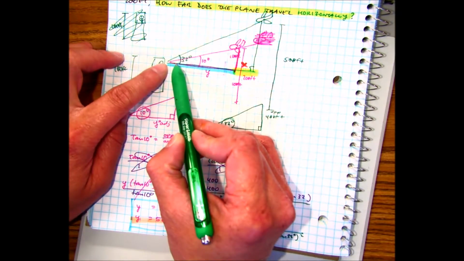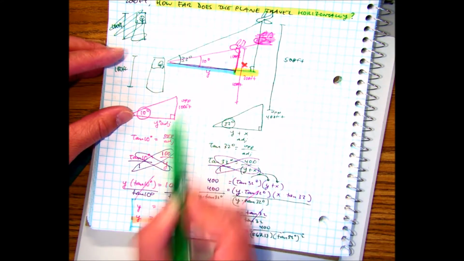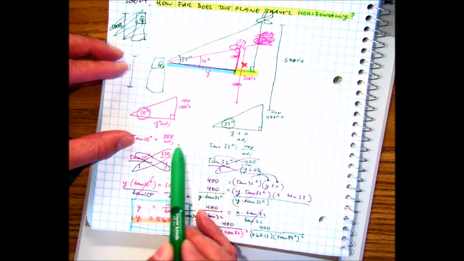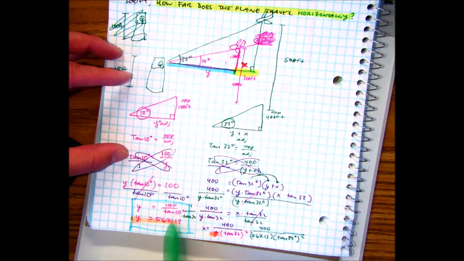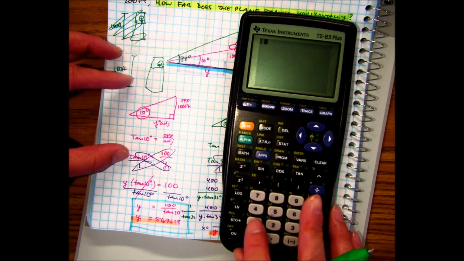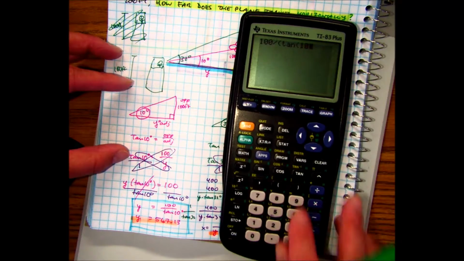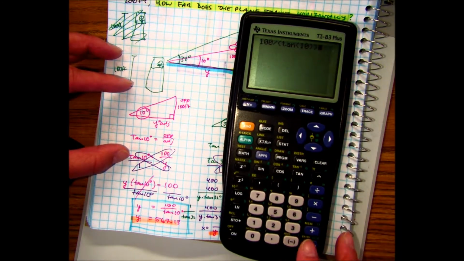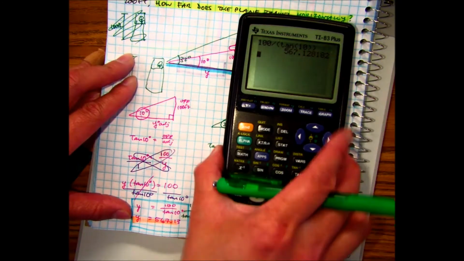Tangent of 10 degrees equals 100 over y. Cross multiply: y equals 100 divided by tangent of 10. Check that one. 100 divided by tangent of 10 is 567.13. Yeah?